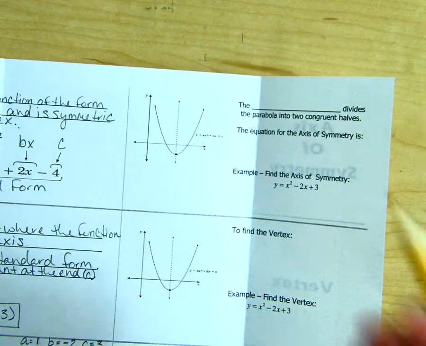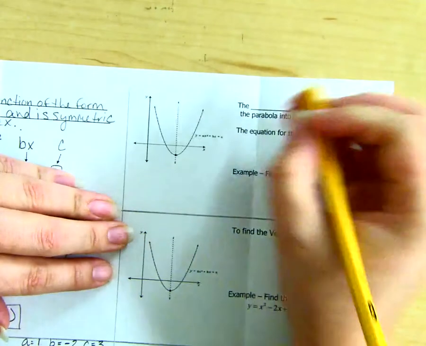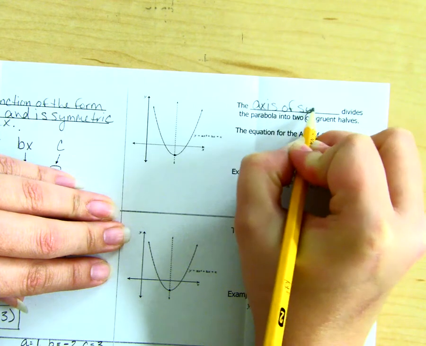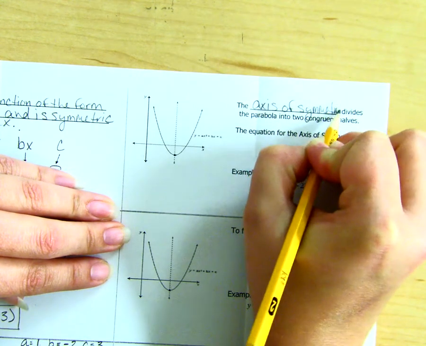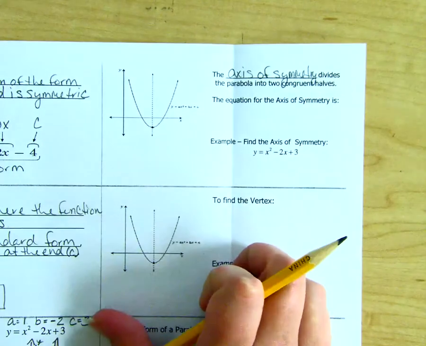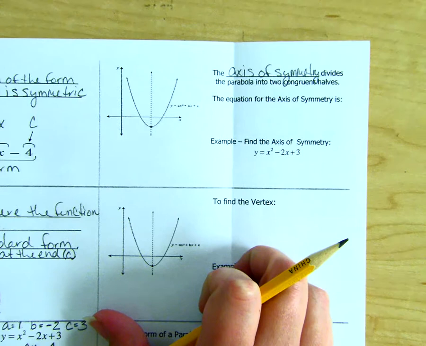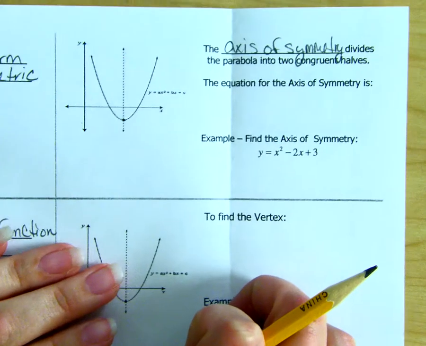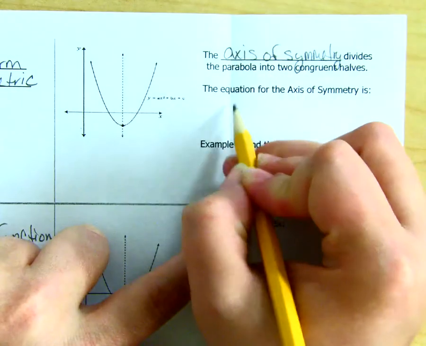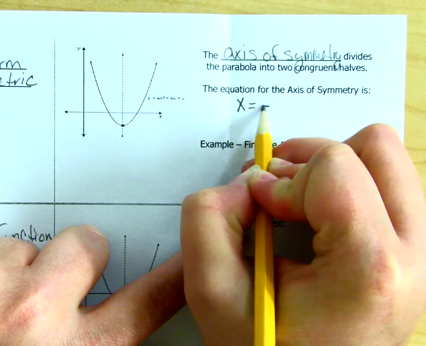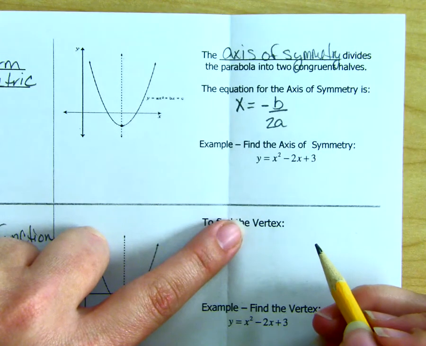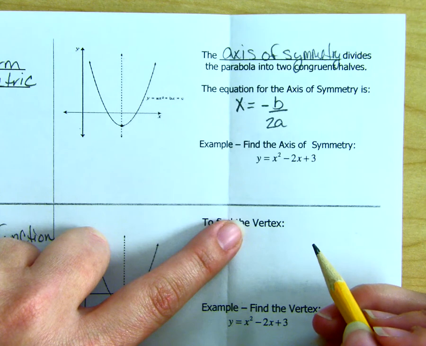That's symmetry. So here when it says the blank, that would be axis of symmetry. Oof, barely made that one fit. Right, too big. The axis of symmetry divides the parabola into two congruent halves. Again, that's shown here in this picture. The equation for the axis of symmetry is x equals -b over 2a. It's that exact same equation that we used to find the x value of the vertex.